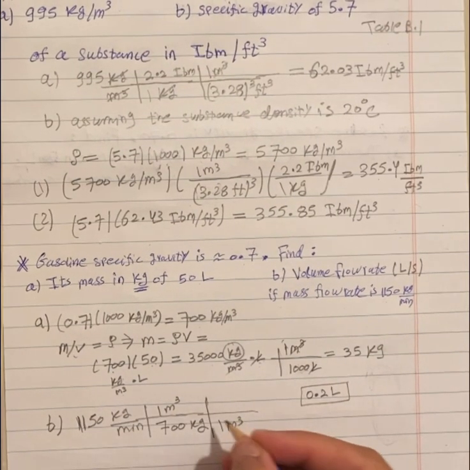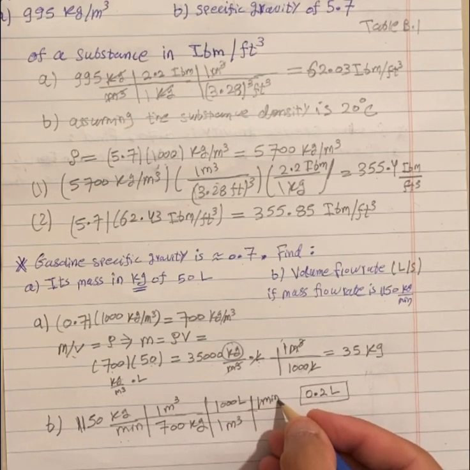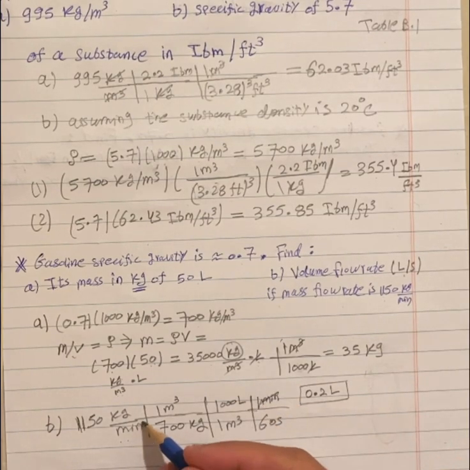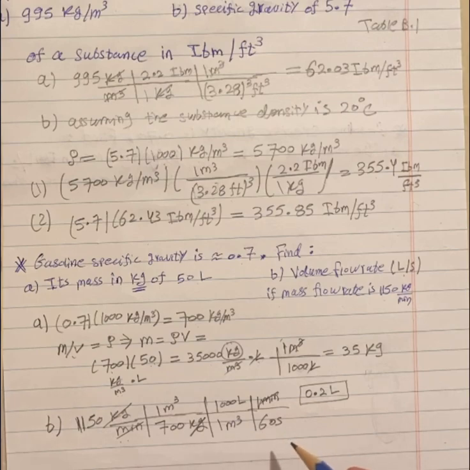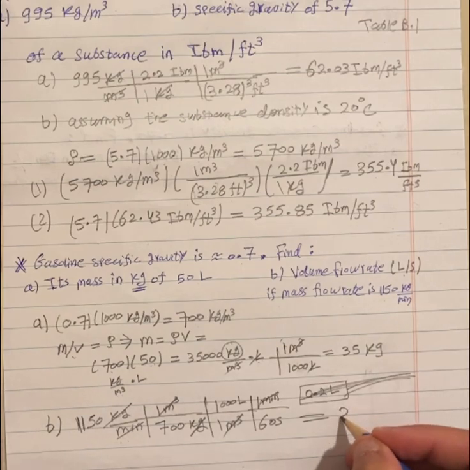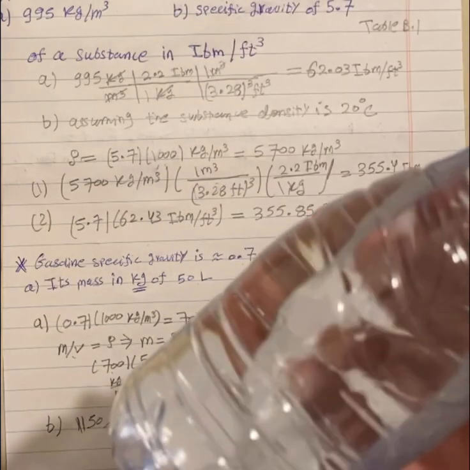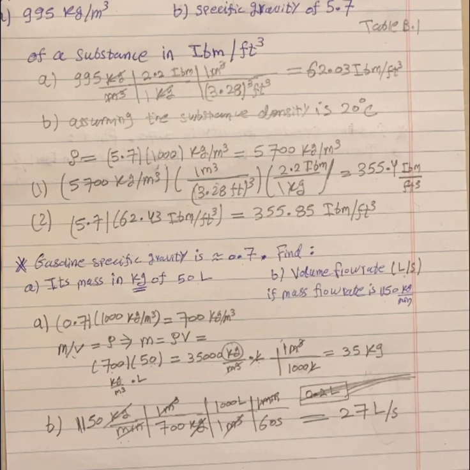1 meter cube is equal to 1000 liter, and we know that 1 minute is equal to 60 seconds. We will cancel minute with minute, cancel kilogram with kilogram, and cancel meter cube with meter cube, and the answer, it's not 0.2 liter. This is a confusion. I'm talking about another example here. And the amount it flows is 27 liter per second. So we're talking about 100 times this value flowing each 1 second that passes. So each 1 second, we have 27 liter, this very large amount, passing out from the refinery facility.